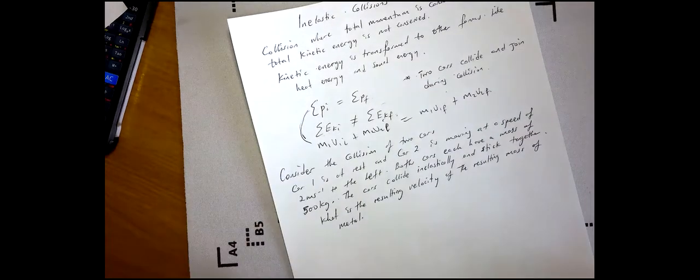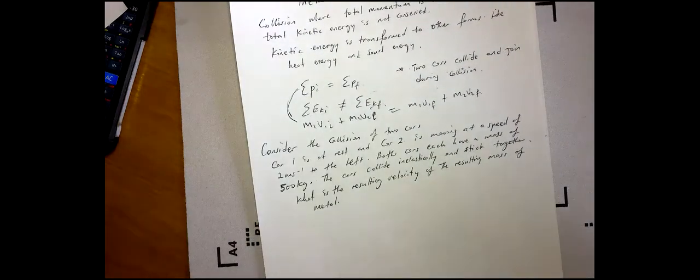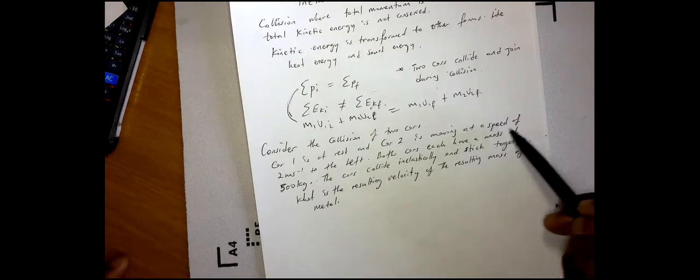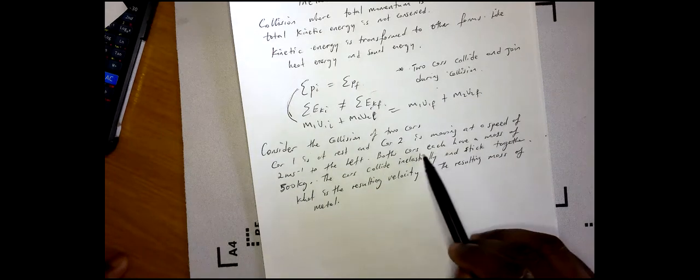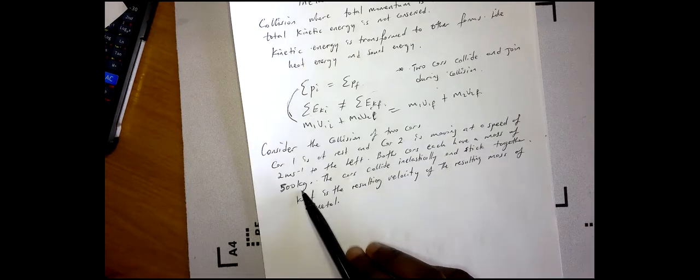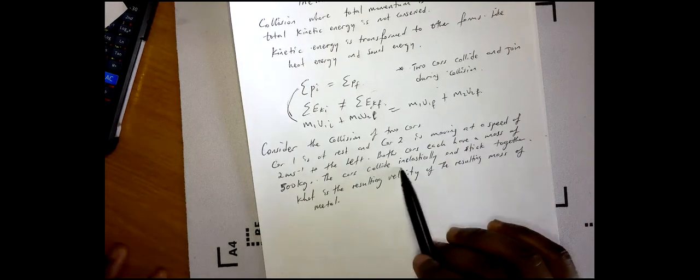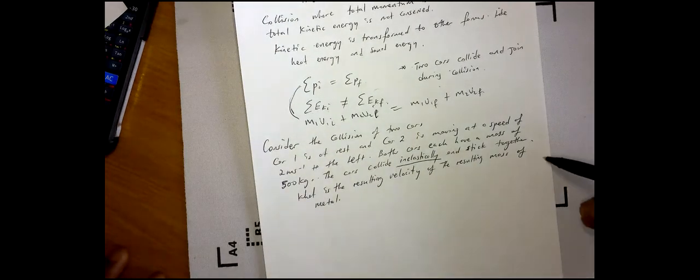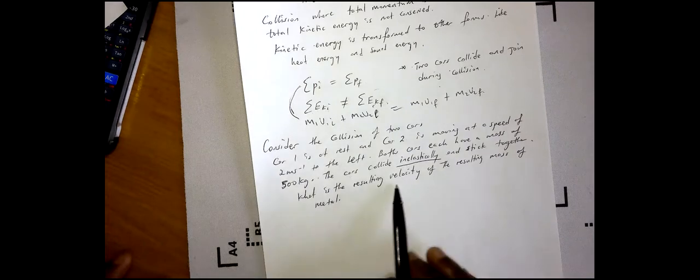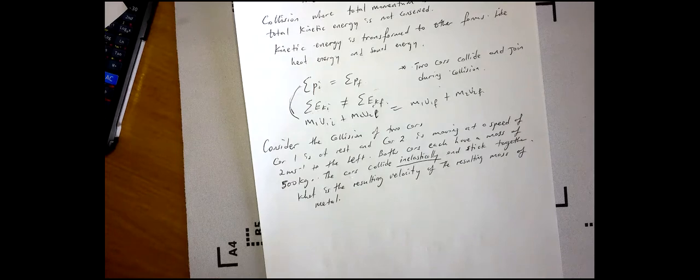Now let's consider an example. Consider the collision of two cars. Car one is at rest. Remember, if it is at rest, what happens? Remember what I said in our first part on momentum. Then car two is moving at a speed of 2 meters per second to the left. Both cars have a mass of 500 kg, equal mass. The cars collide inelastically and stick together. What is the resulting velocity of the resulting mass of metal?